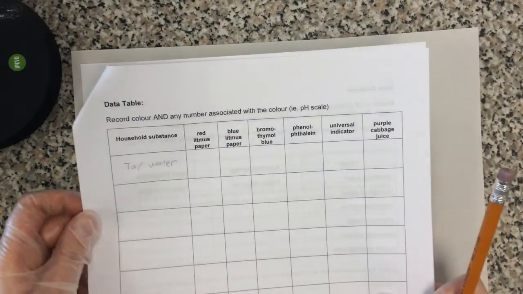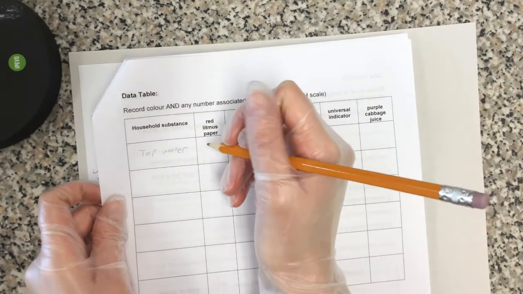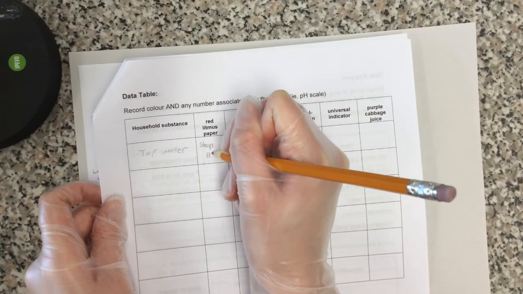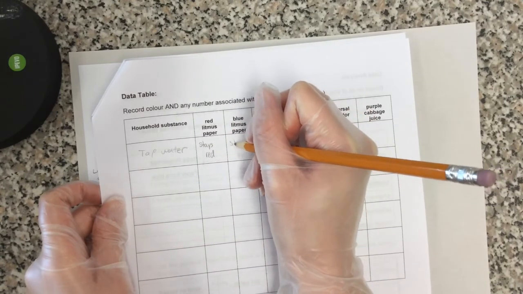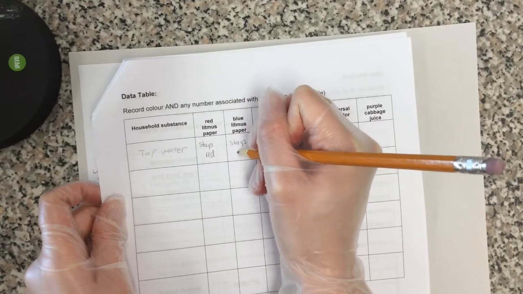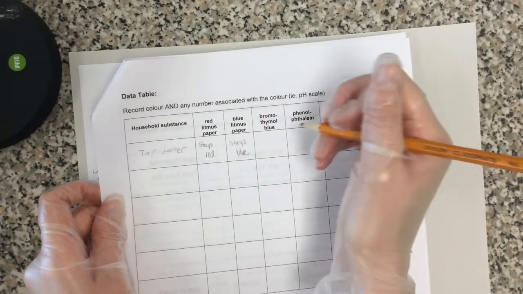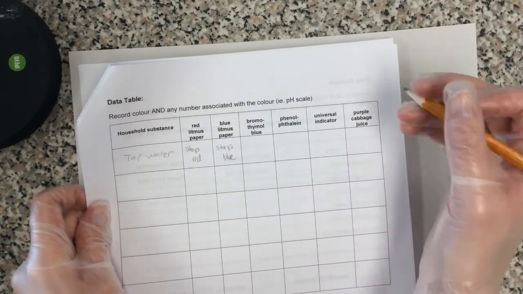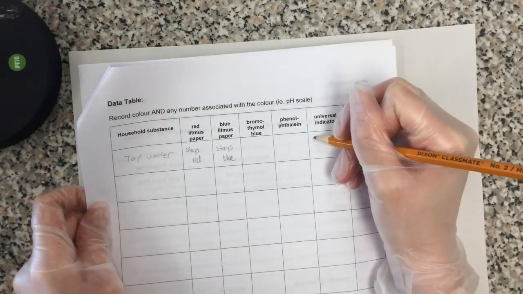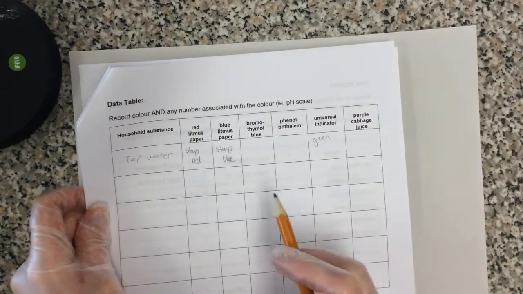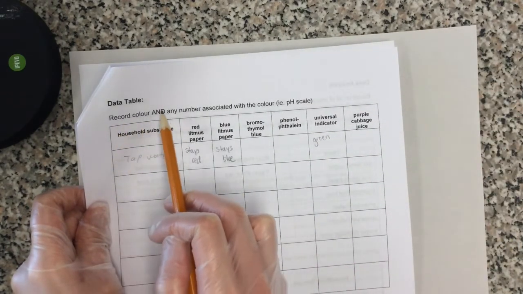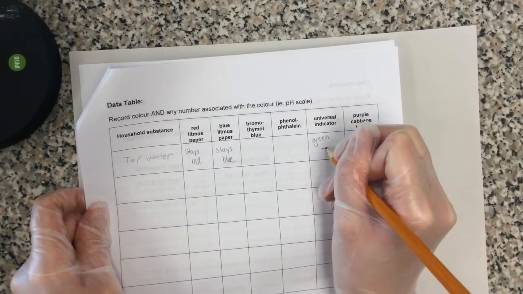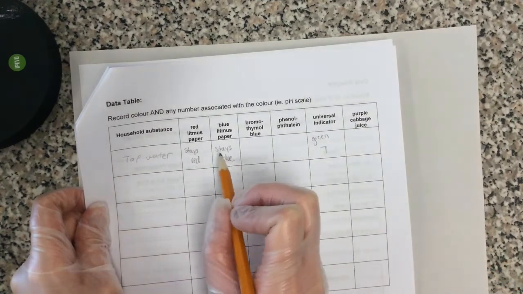Okay, so let's fill in some of this together. So red litmus paper stays red. Blue litmus paper stays blue. We haven't done the bromothymol blue yet, sorry. We're on universal indicator, which is green. Okay, so this wants me to record the color and any pH number associated with that, which we found out was 7 based on the picture. You don't need to include that for these two.